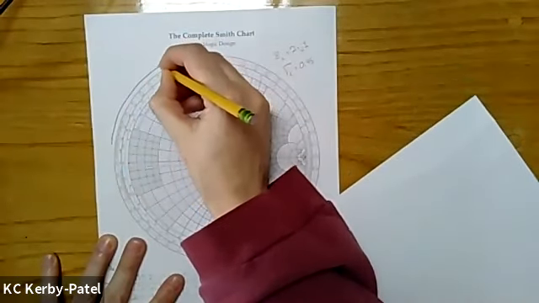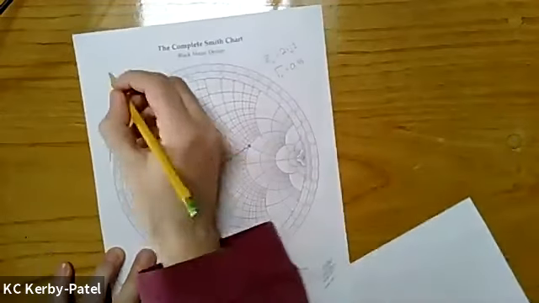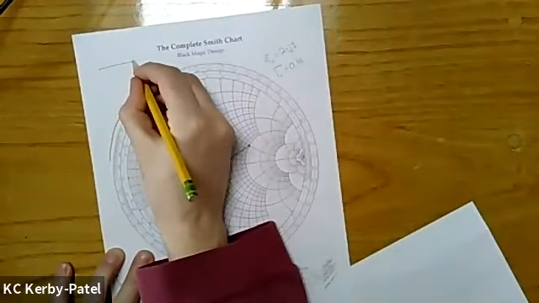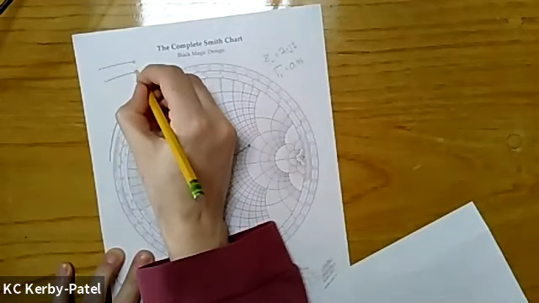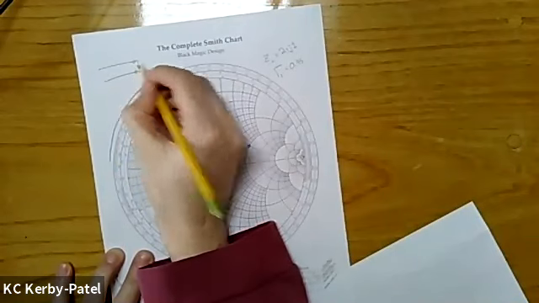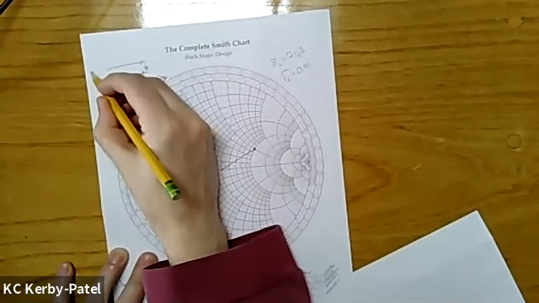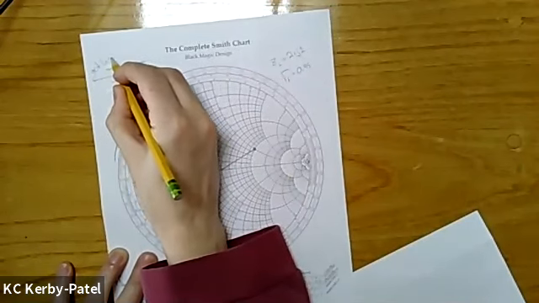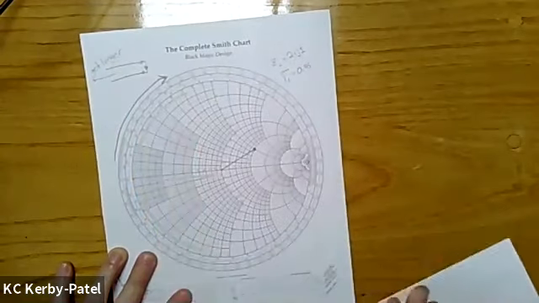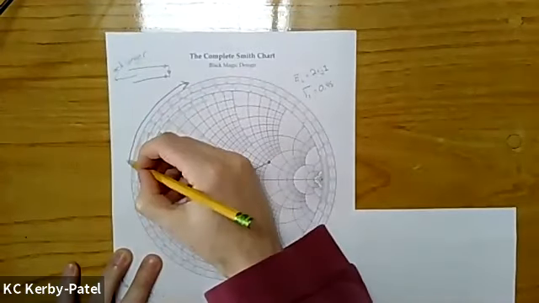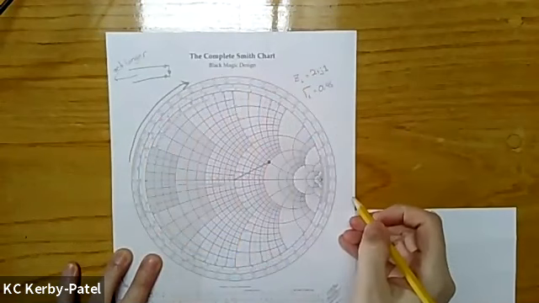So that is increasing the length of transmission line connected to your load. That's like if you have a transmission line connected to a load and you increase its length, you let it get longer, that means going clockwise around the Smith chart.